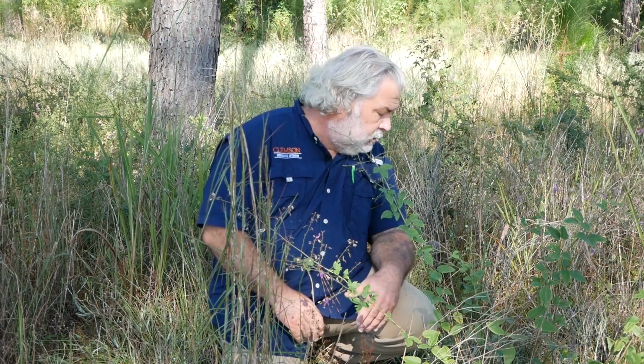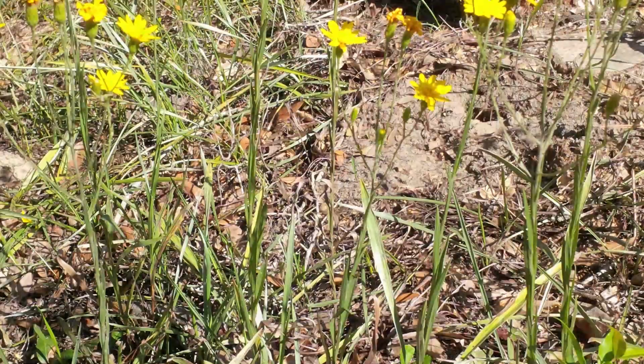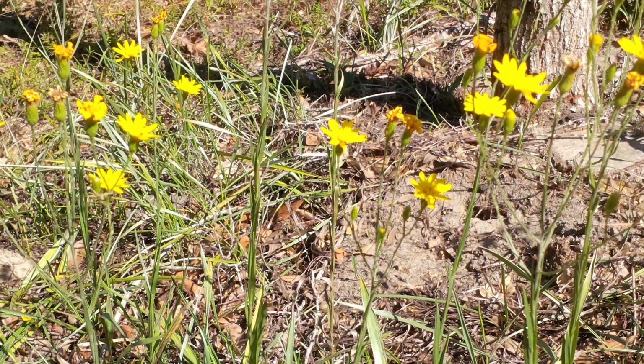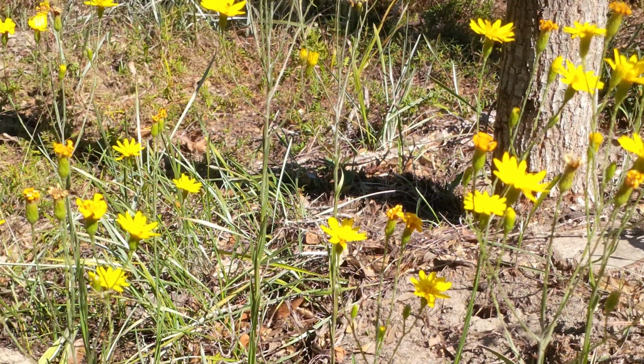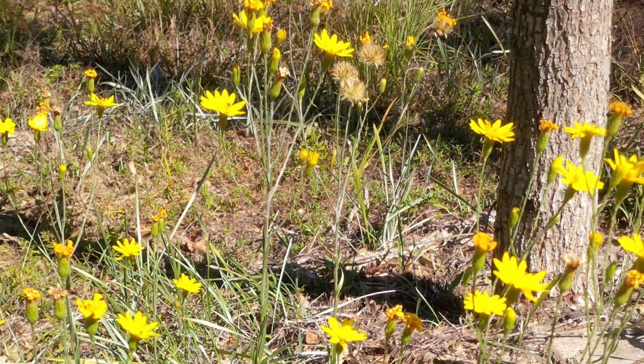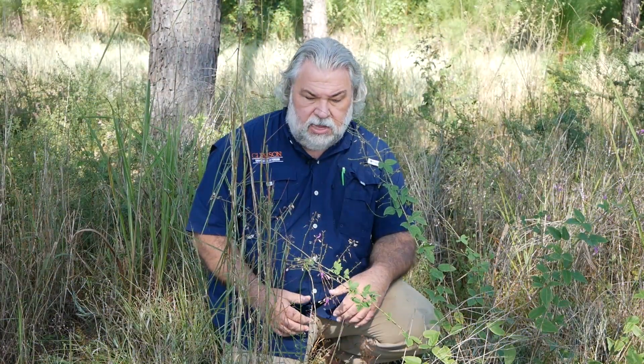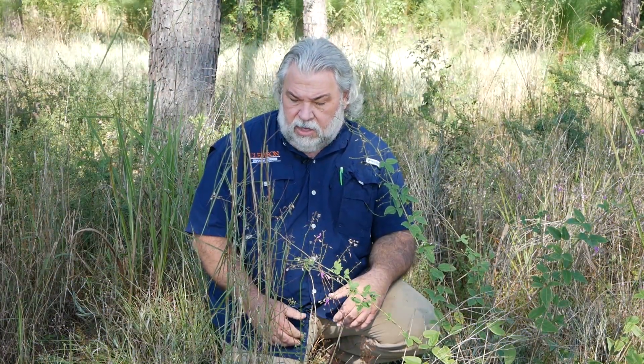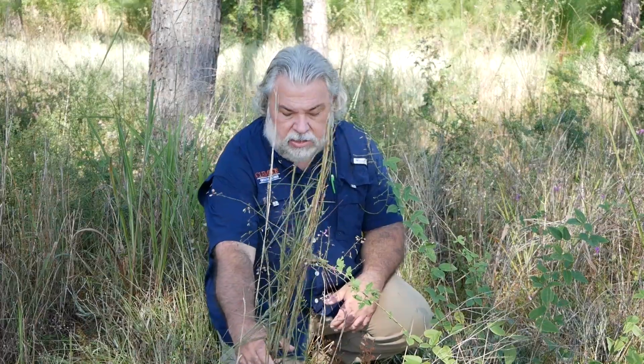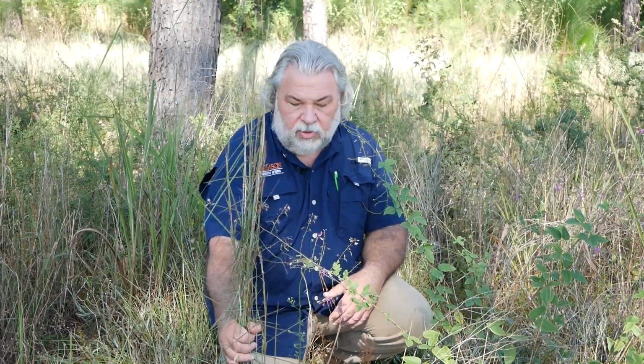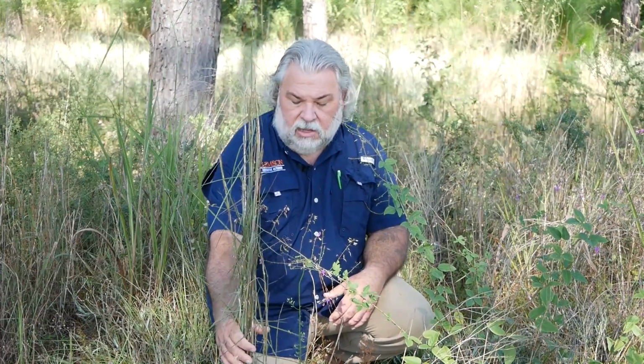These are the flowering species like Pityopsis, but things in the composite family or the sunflower family are really important. They're very attractive to pollinators and bring them in. And then of course you see the bunch grasses that Andy already mentioned. We'll talk a little bit more in detail about them a little bit later on.